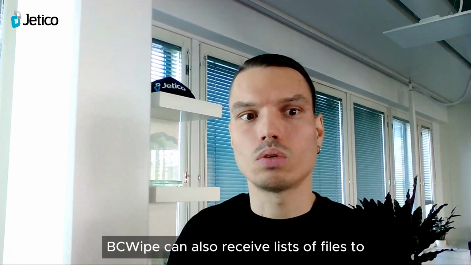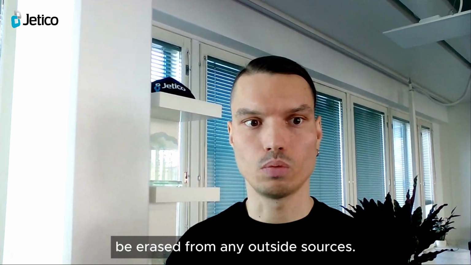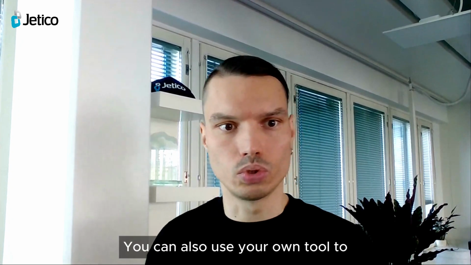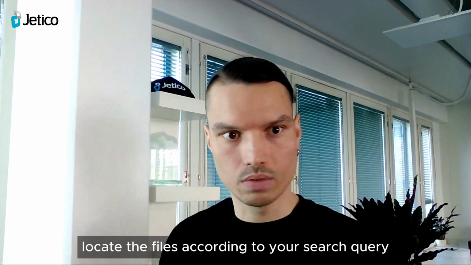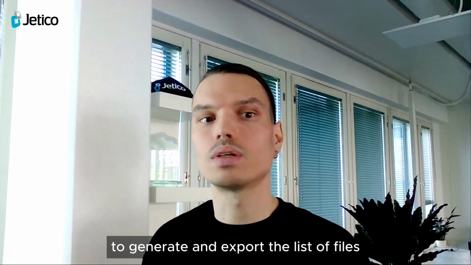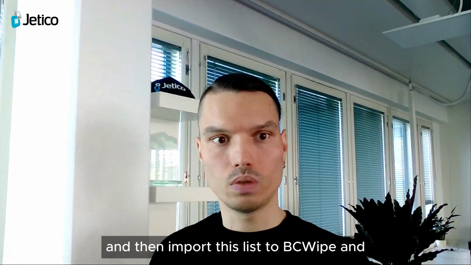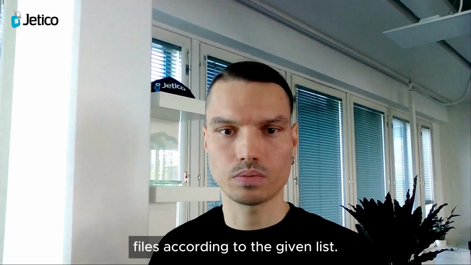BCWipe can also receive lists of files to be erased from any outside sources. So you can also use your own tool to locate the files according to your search query, generate and export the list of files, and then import this list to BCWipe, and BCWipe will do the job of erasing all files according to the given list.